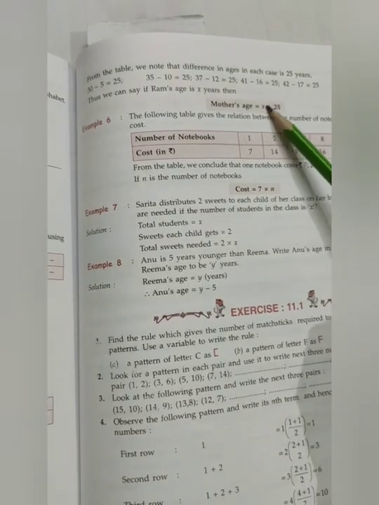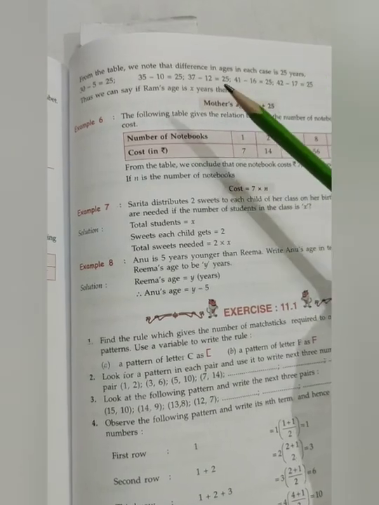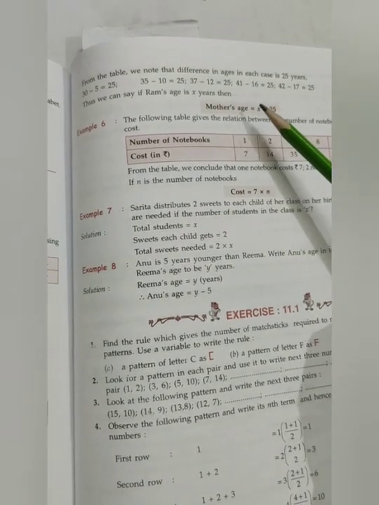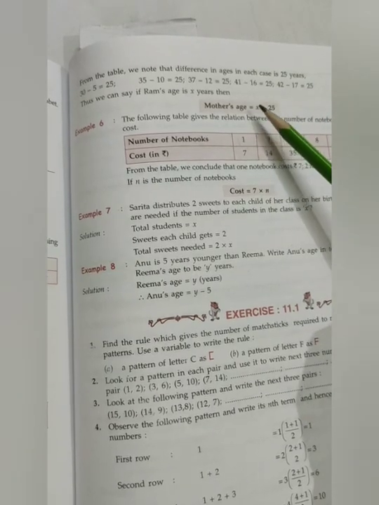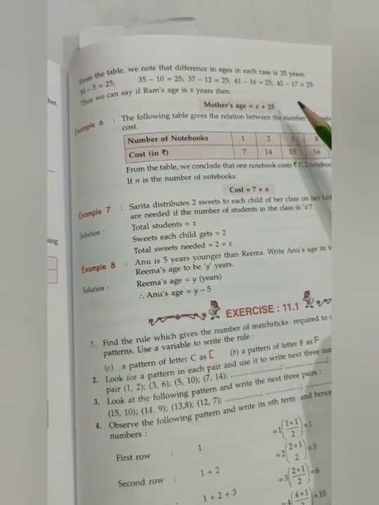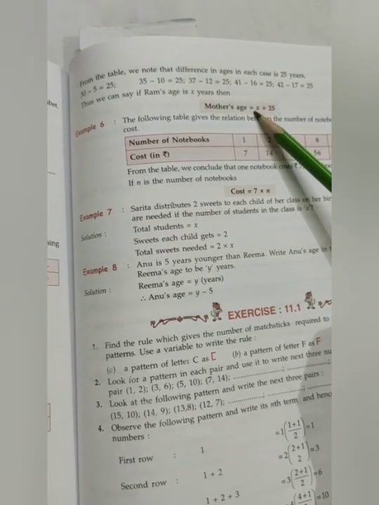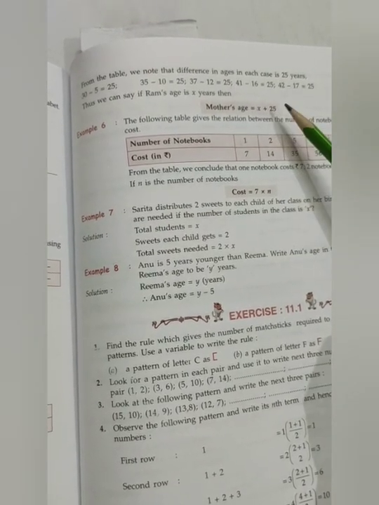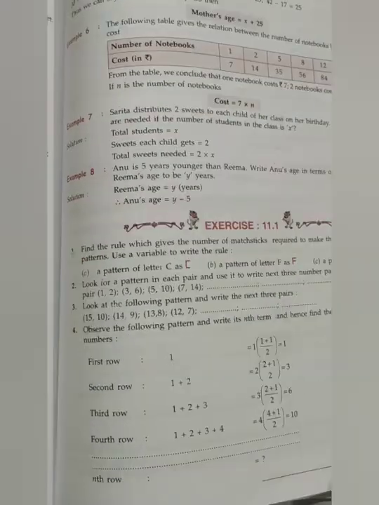Here x is a variable. We can put any number, like when Ram is 5 years, 5 plus 25, 30 years. When Ram is 10 years, then his mother is 10 plus 25, which is 35.